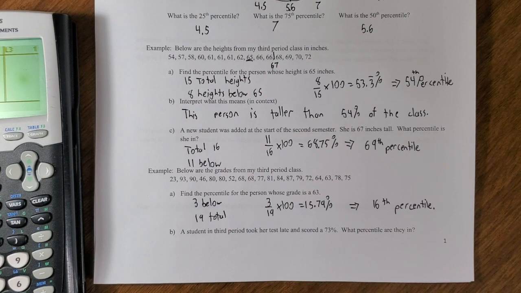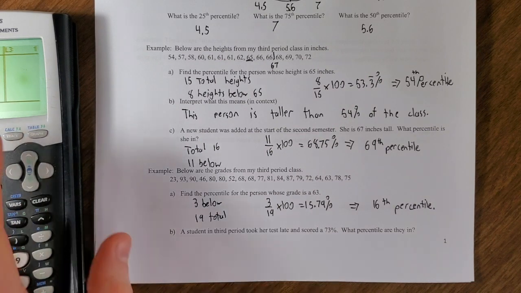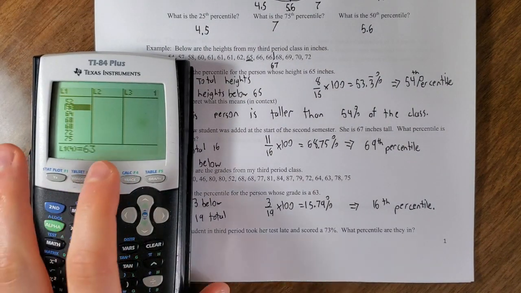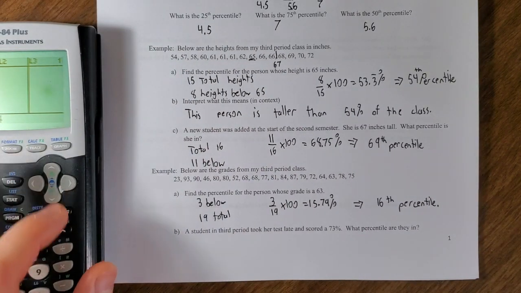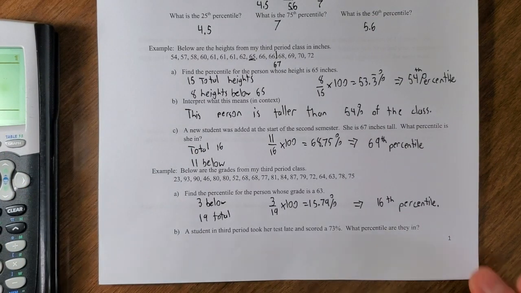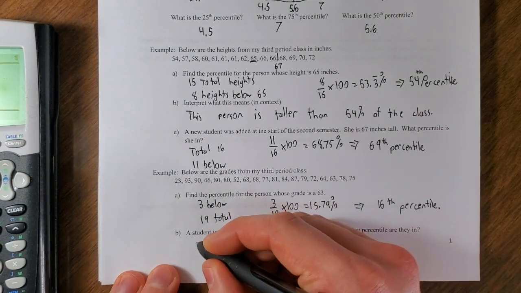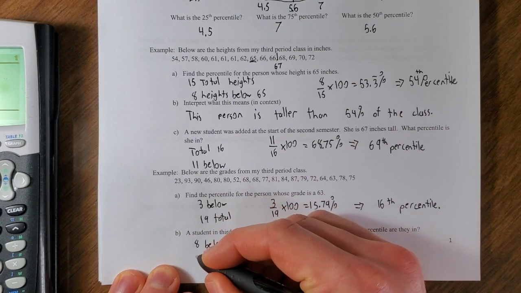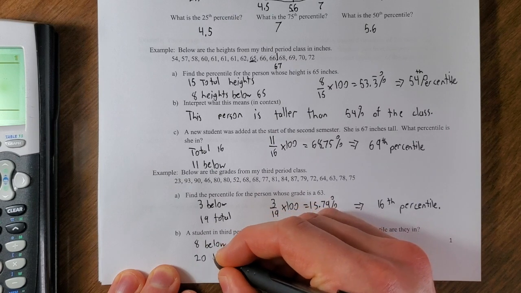Now, a student in the 3rd period took her test late and scored a 73%. What percent are they in? So now we have to add a new score to our list. So you can go back in your calculator if you'd like, and then add that one more score in and then resort. And then once you do so, we can see 73 is going to be our 9th number in our list. So we've got 8 numbers below. So 8 below, and now our total changes to 20 because we added that extra person.